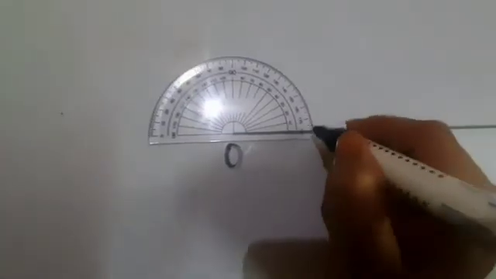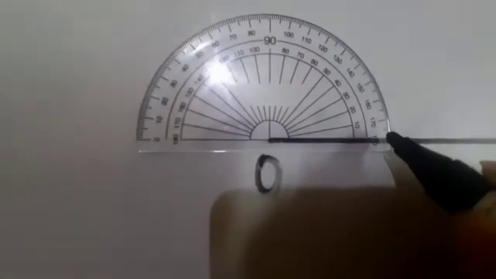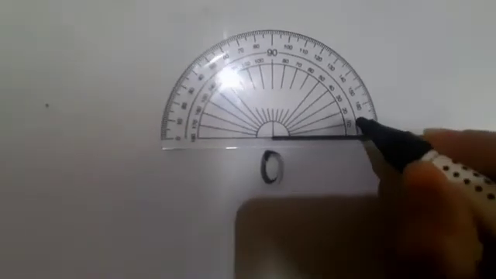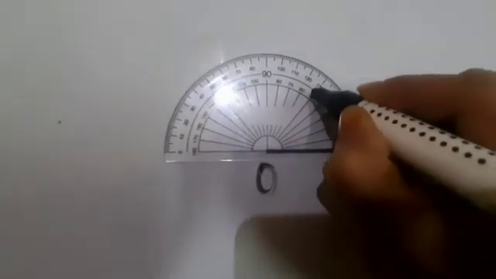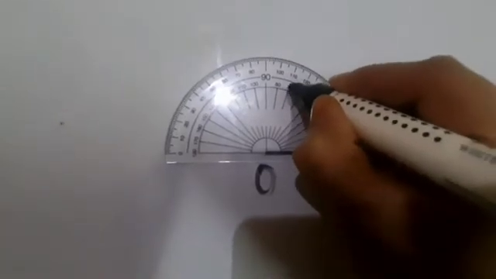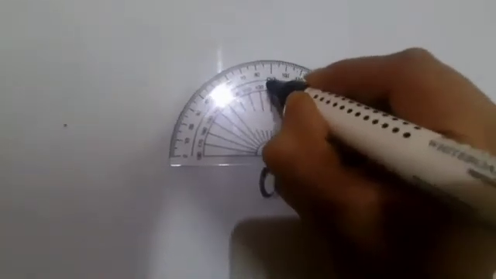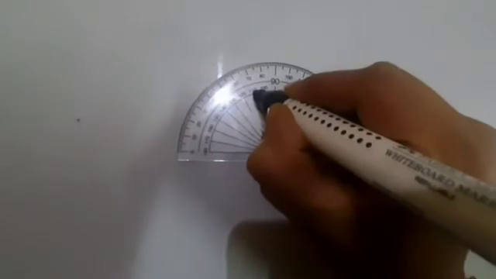From the right only you have to count the numbers. This is 0, 10, 20, 30, 40, 50, 60, 70, 80, 90, 100, 110.